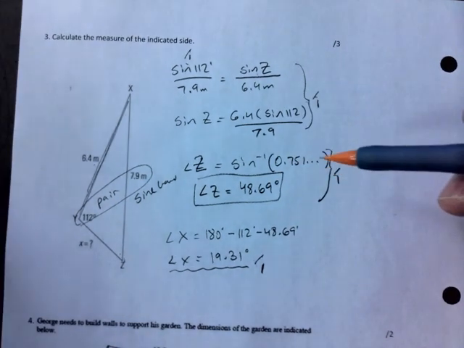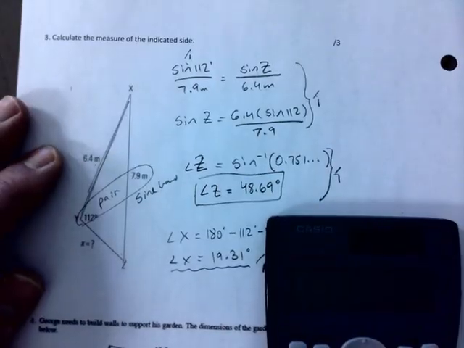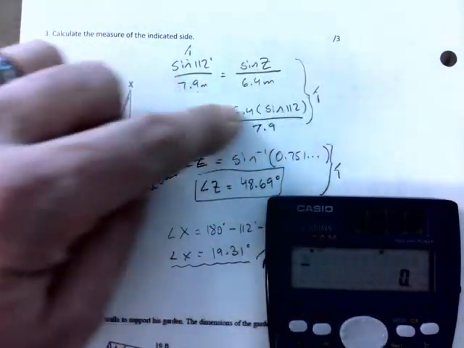This one? Are you saying it's, so when you multiply this and divide?